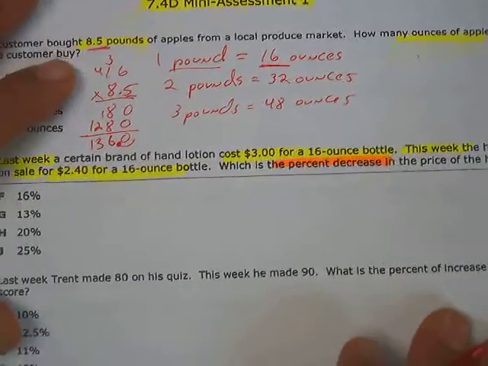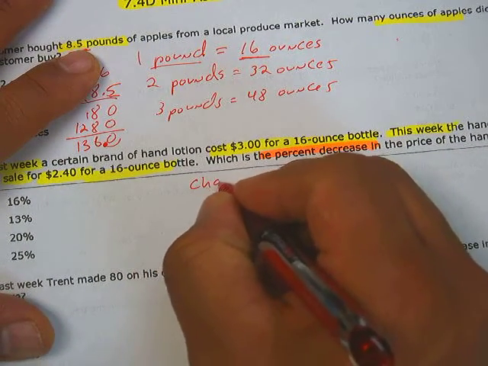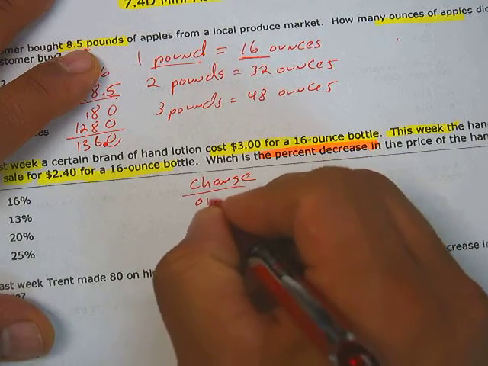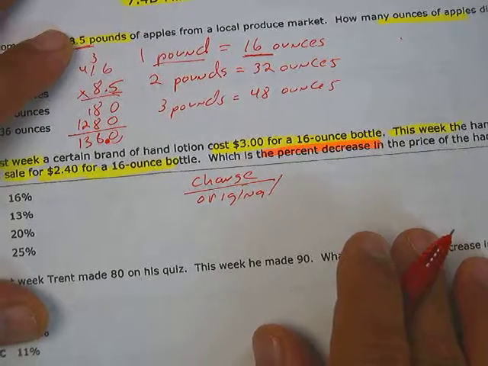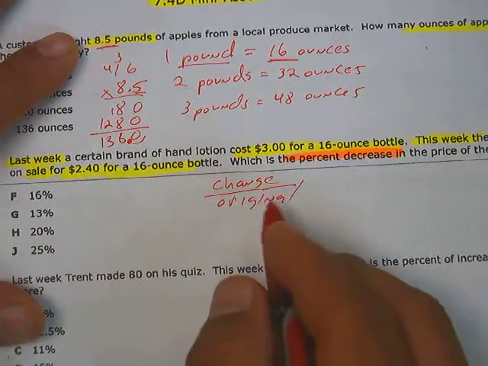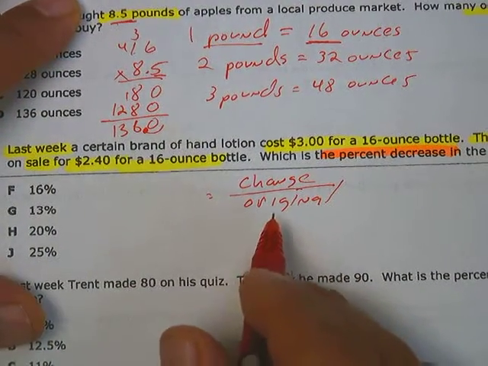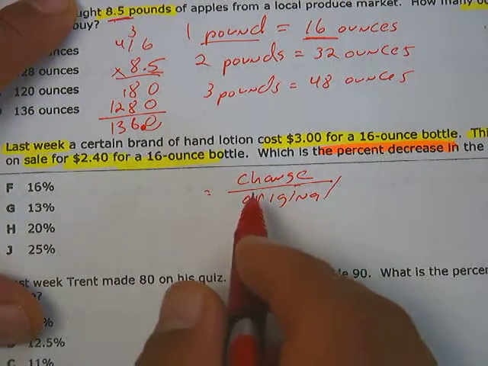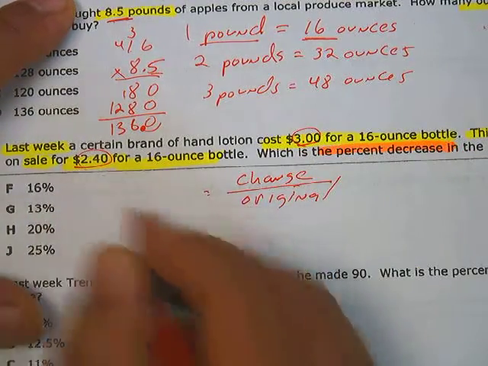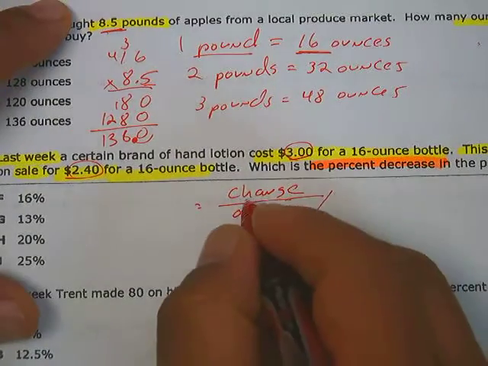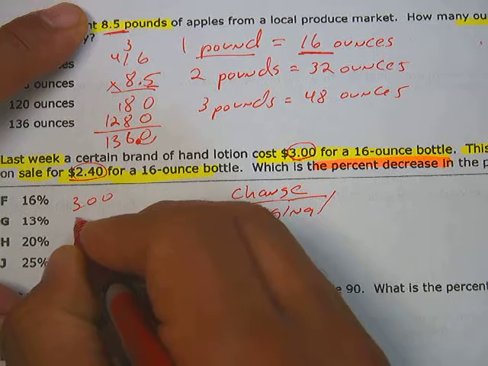Okay, and so when I know that they want a percent decrease or increase, I know I'm going to use the percent of change. And so that means I'm going to have the change over the original. Okay. Change over original. And so now I'm going to see, okay, the change is how much did we change? In other words, how much did the price go down? It was at $3 and it went down to $2.40. So that's the change.